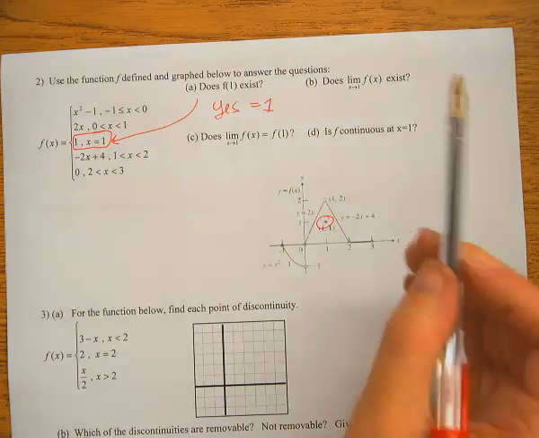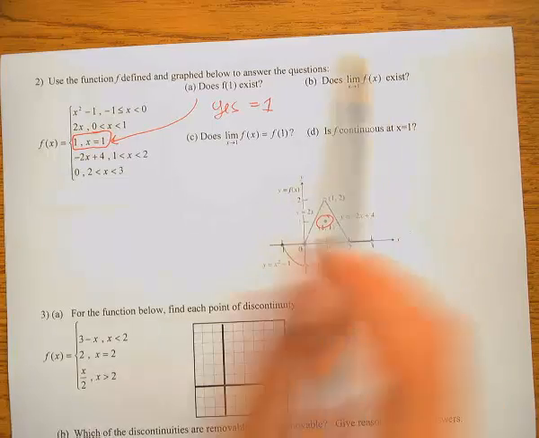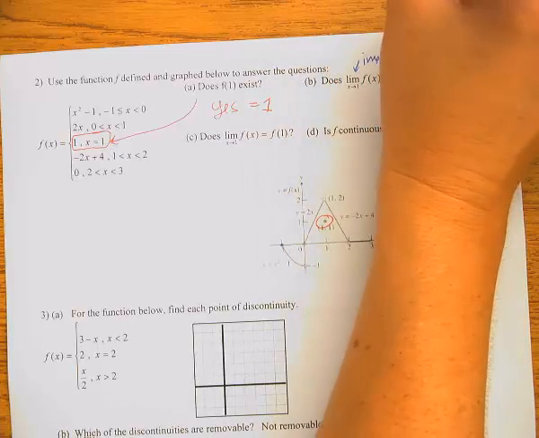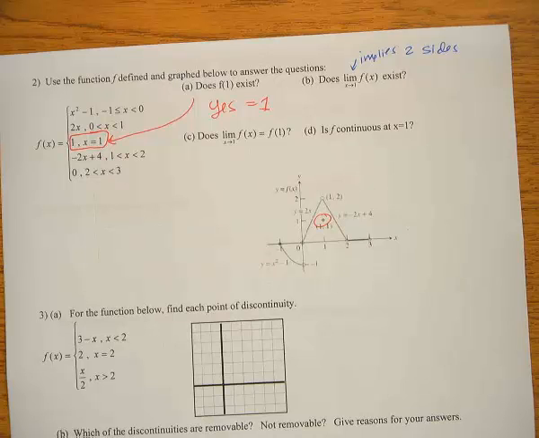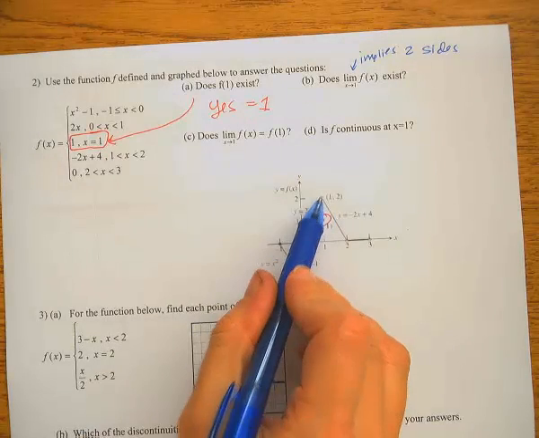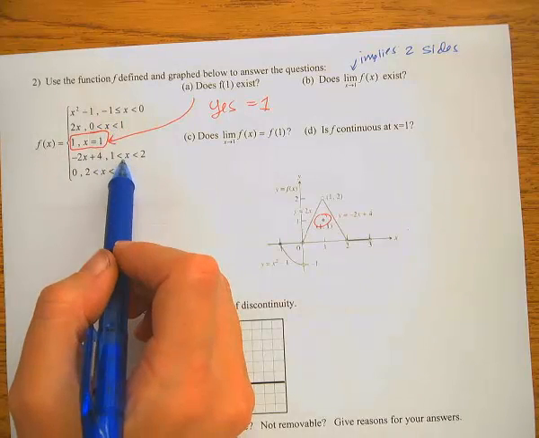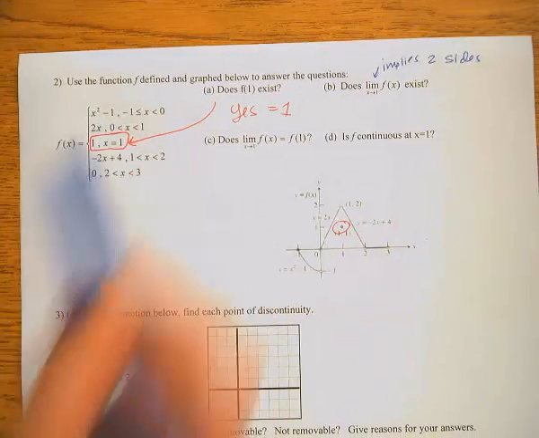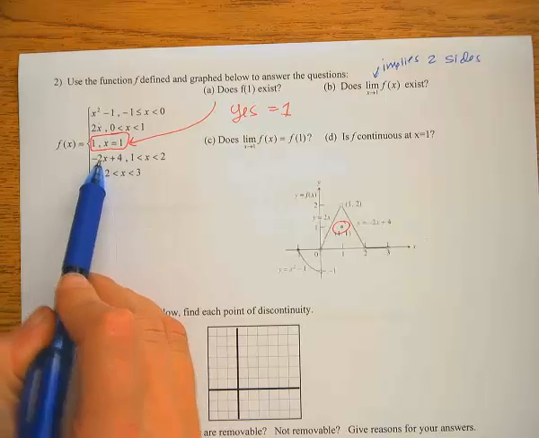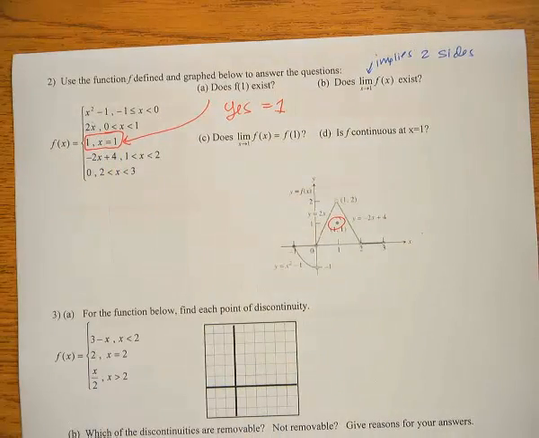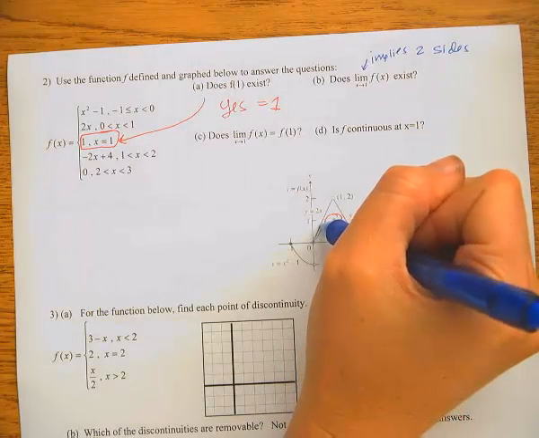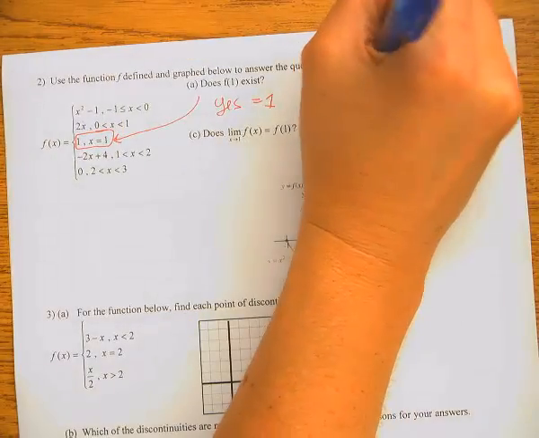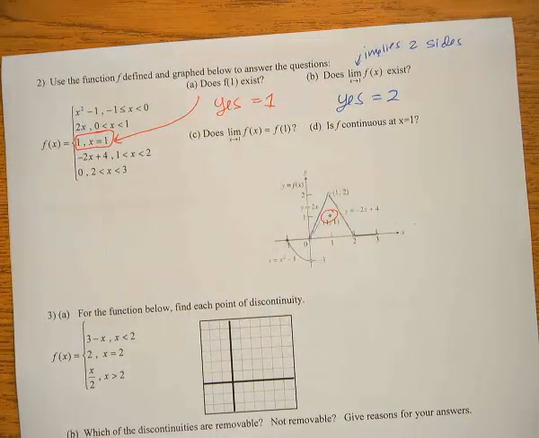Now it wants to know, does the limit as x approaches 1, and notice there's no plus or minus, so that implies two sides. So it wants to know, does that two-sided limit exist? And so I can either look at the graph here, or I can look at the left and right of 1 and plug in 1. So I notice if I plug 1 in here, I'd get 2. If I plugged 1 in there, I'd have negative 2 plus 4, which is 2. So I can see that they're both approaching 2. Also, I can look on the graph. As I'm approaching 1 from the left and approaching 1 from the right, the y values are going up to 2. And they're both going up to 2. So yes, that does exist, and that equals 2.